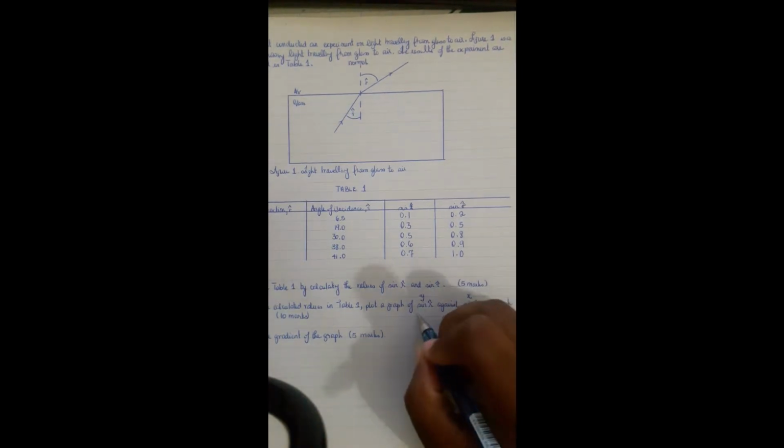So this is our x. Anything that is being judged goes on the y-axis, and anything that is being changed so that you could get a judgment will go on the x-axis. This is known as the dependent variable, and this is the independent variable.